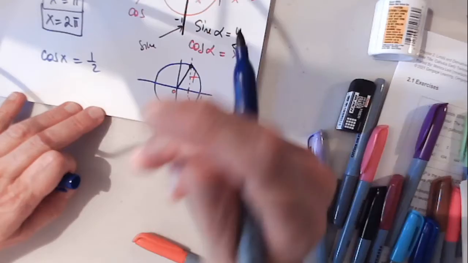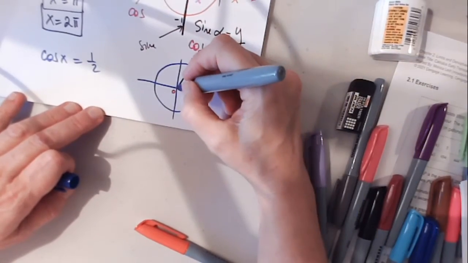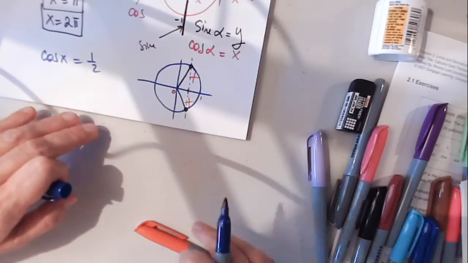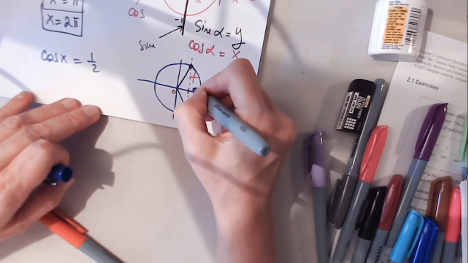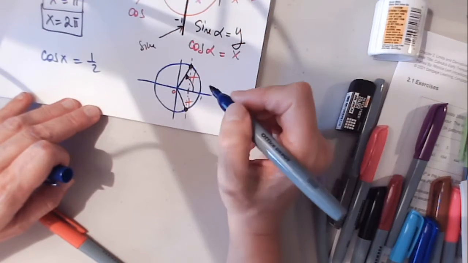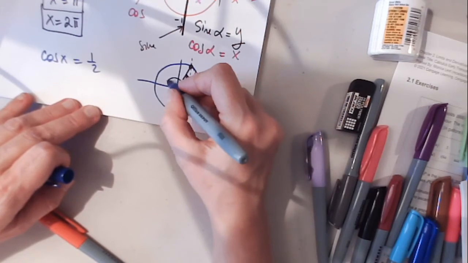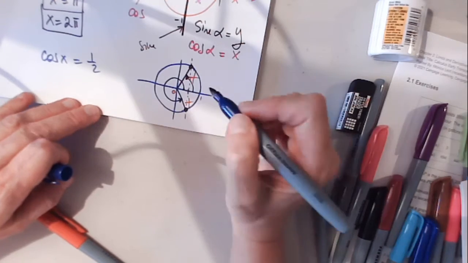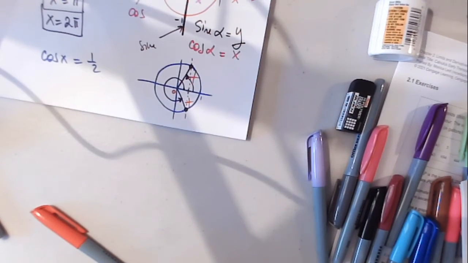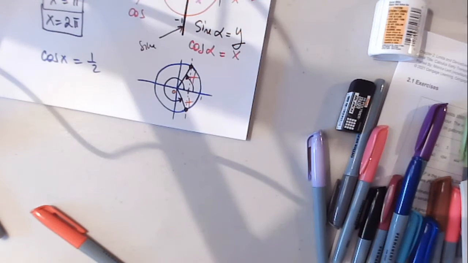Of course, I connect to the origin, and here are my 2 angles. Both are guaranteed to have cosine 1/2.